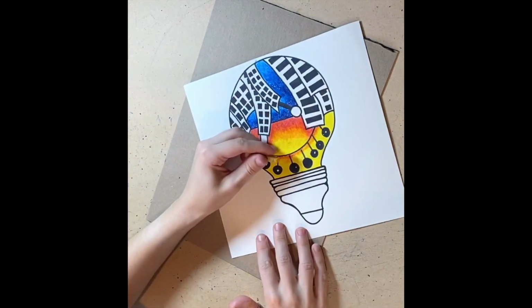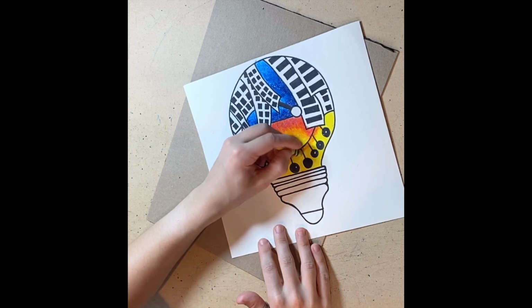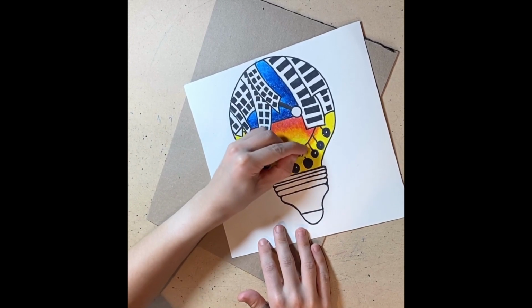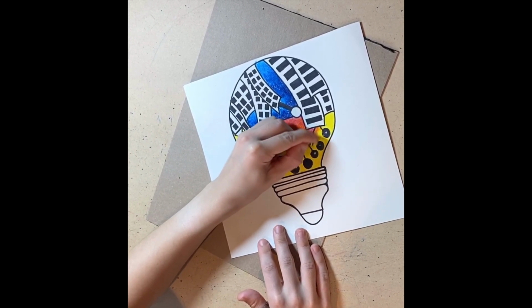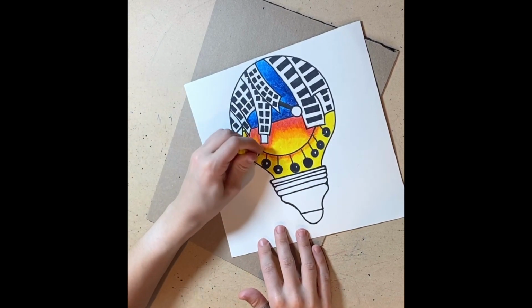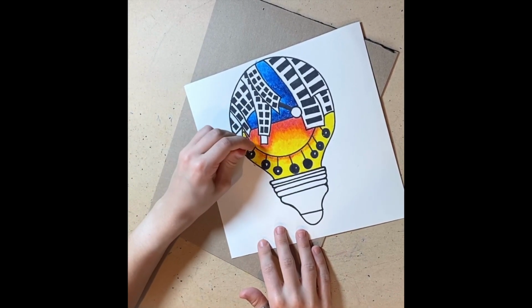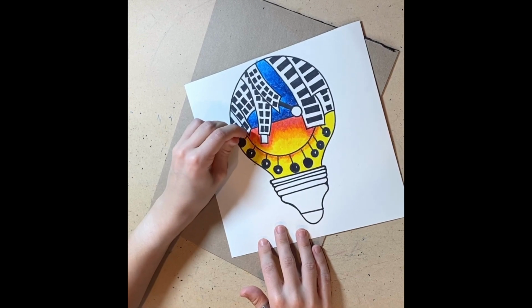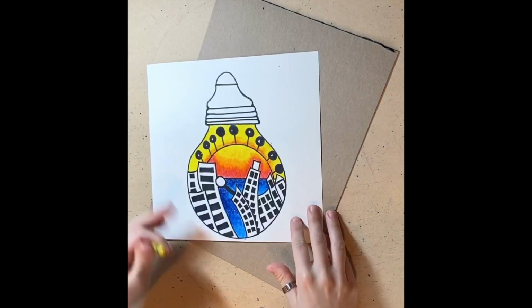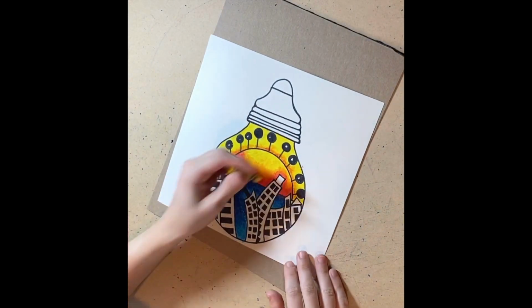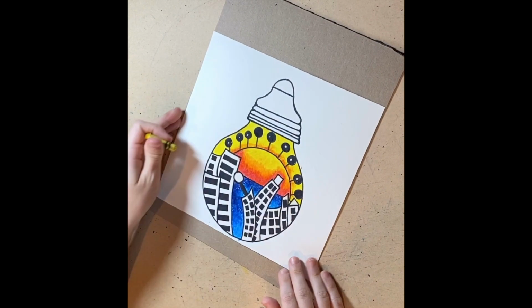And I'm just pushing up the orange, because with the yellow, the colors push up, and that's the effect that you want, is for the colors to blend really well. Okay, so now we have this complete.